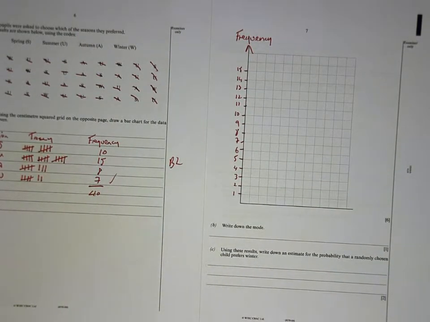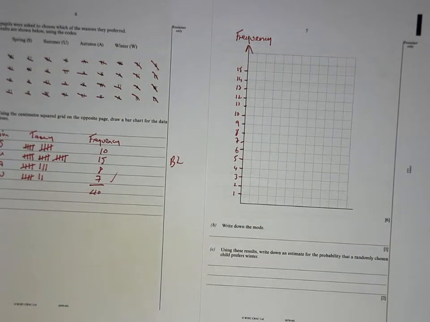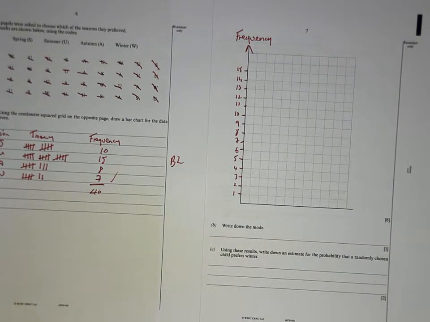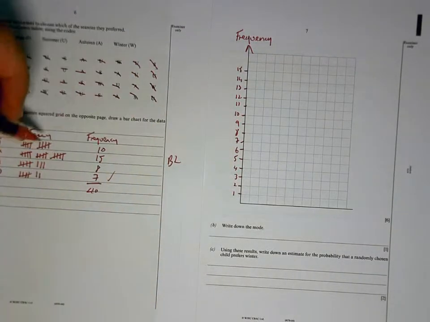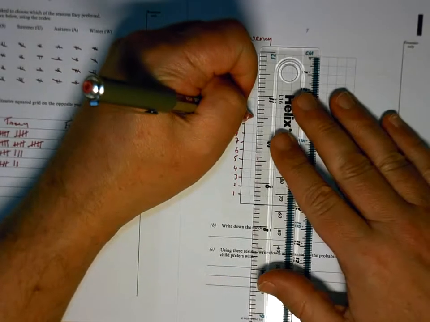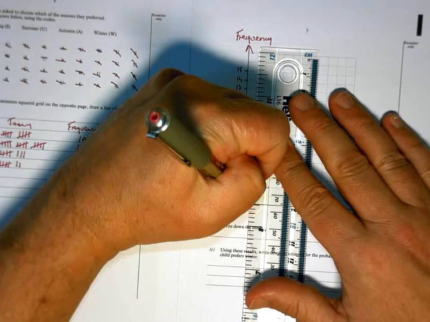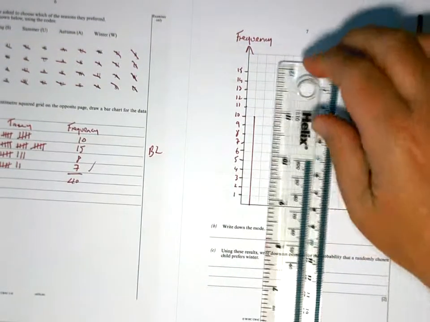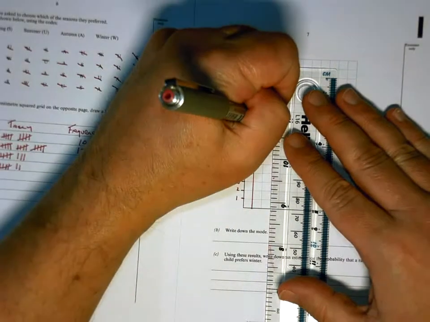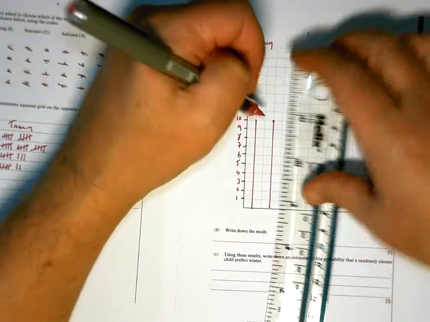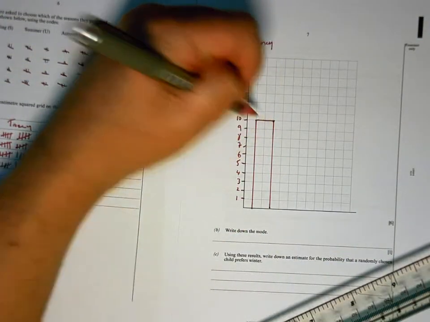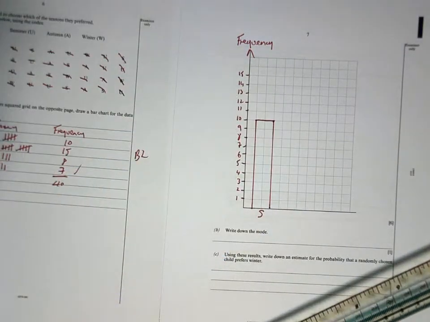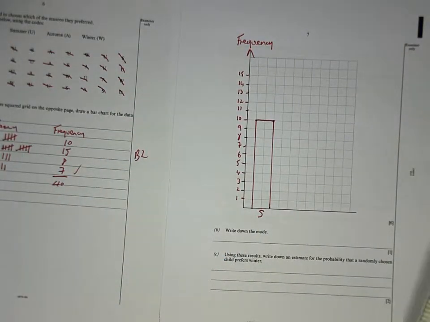Now you've got 4 bars to plot, and really there should be a gap between them. So spring is the first one, which goes up to 10. Followed by, sorry, that's spring, isn't it?